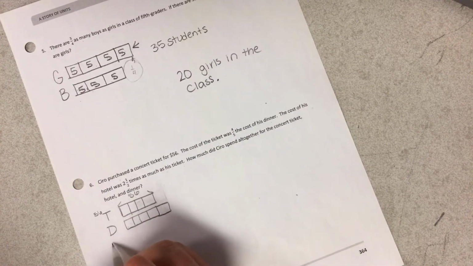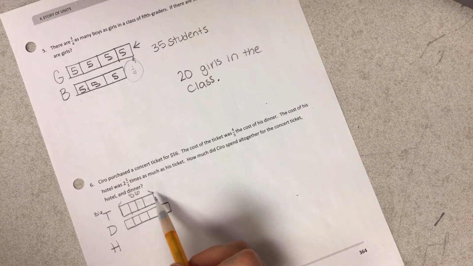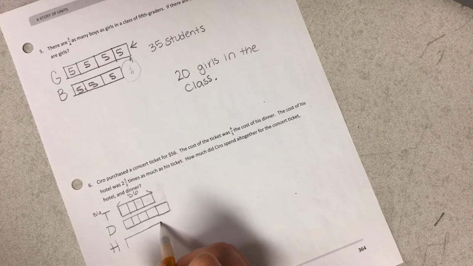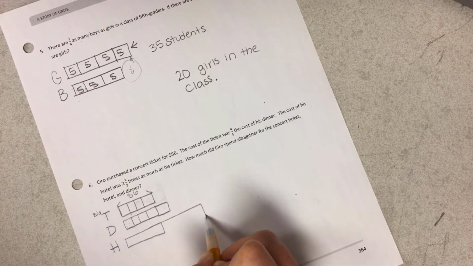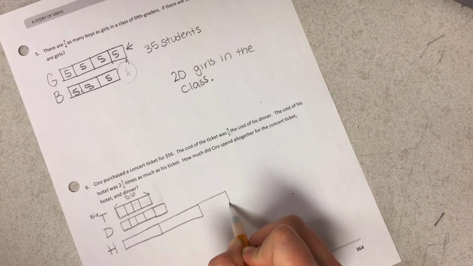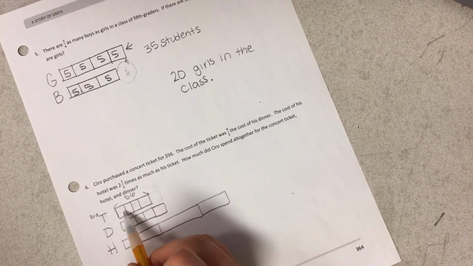But then it says the cost of his hotel was 2.5 times the cost of his ticket. So I'm going to go ahead and draw his ticket. Here's that 1. Here's that 2, okay? And then here's that half. Okay, so if I take a look at what I have with his ticket, I've got 4 sections.